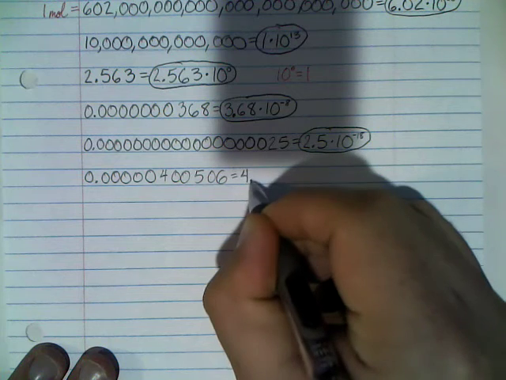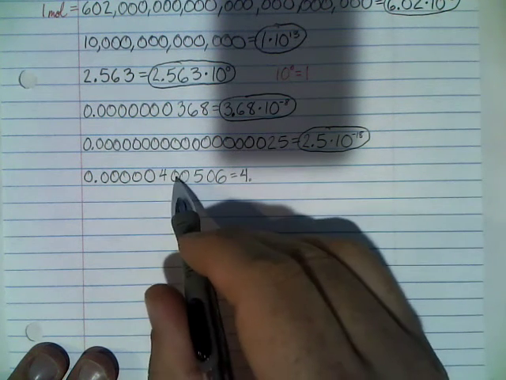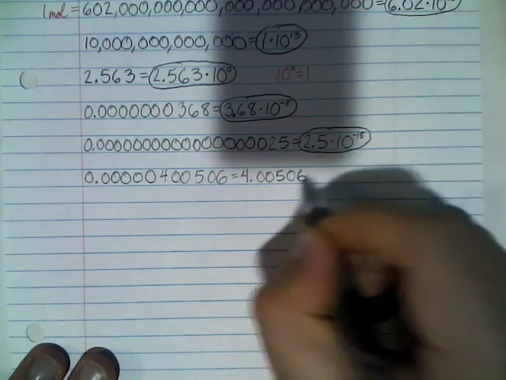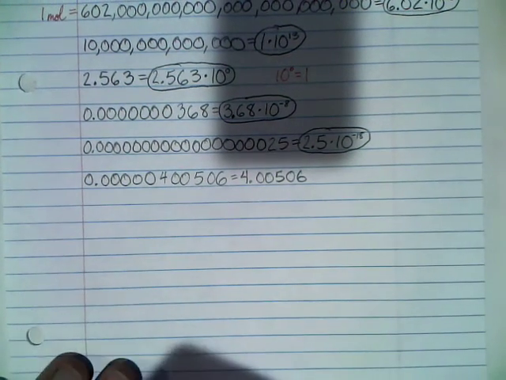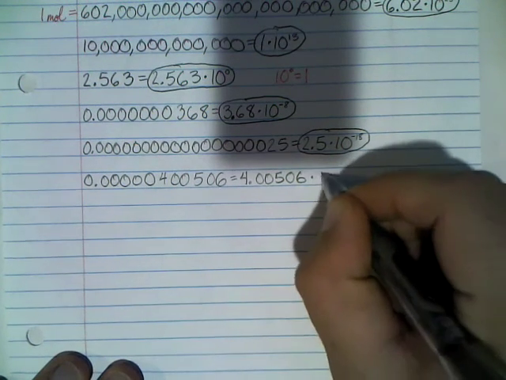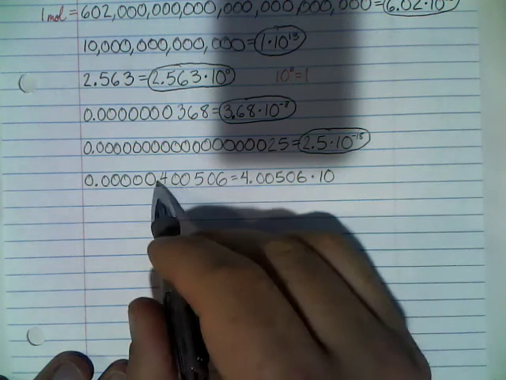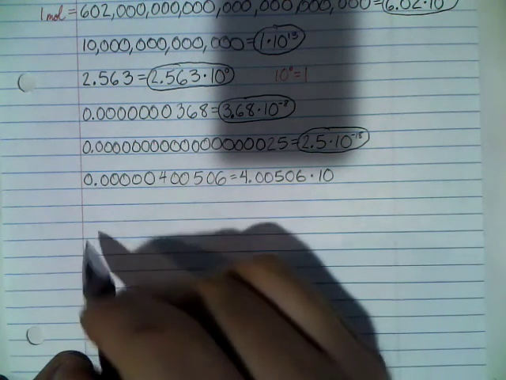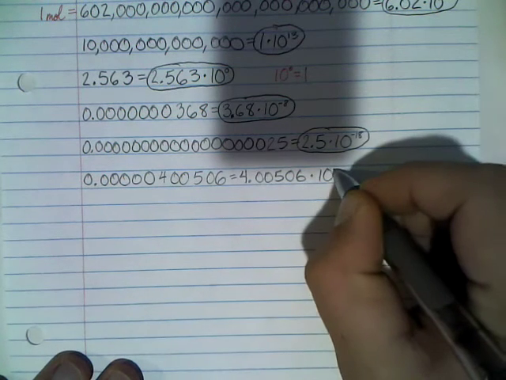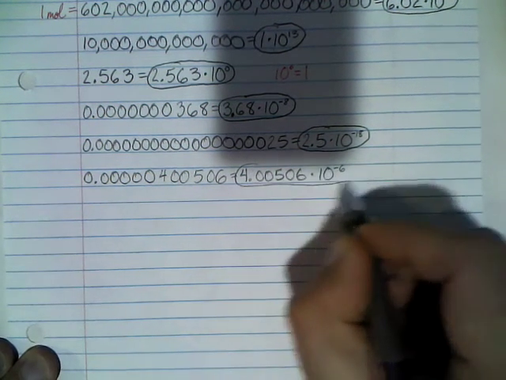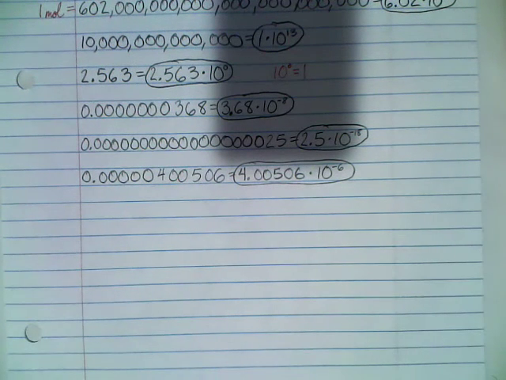So 4 point, and now, well, what follows? 005, 06. That's my coefficient. Times 10 to the, well, it would take once to get to the other side of that 4, and then I need 5 zeros, so 1 and 5 makes a total of 6. 10 to the negative 6th power. 4.00506 times 10 to the negative 6th power is our answer.